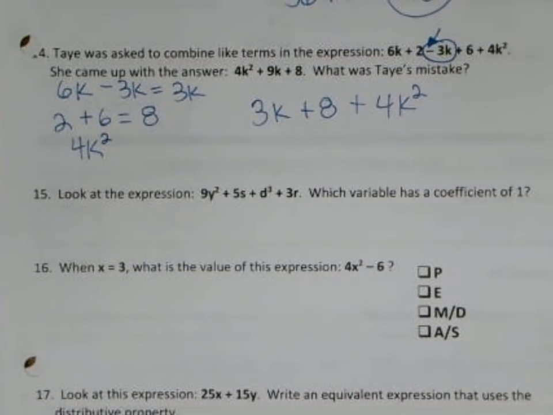Coefficient of 1. It's the invisibility cloak. Can you see it? No. You can see it? No. Dancing. Woo, okay, we're dancing.